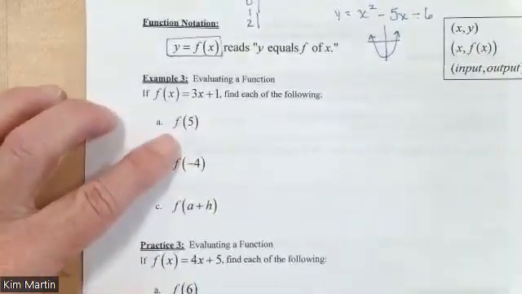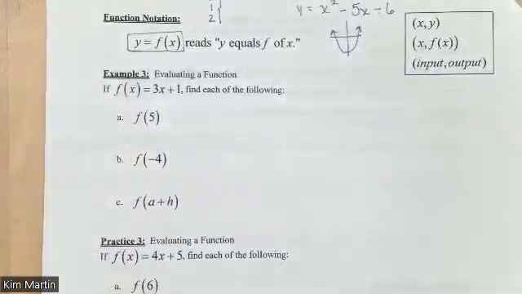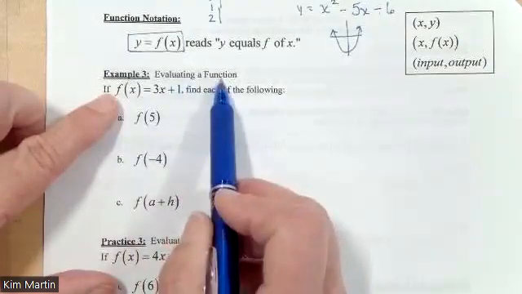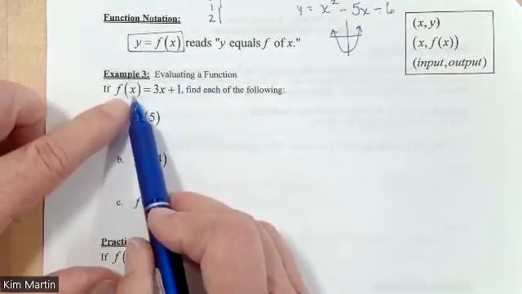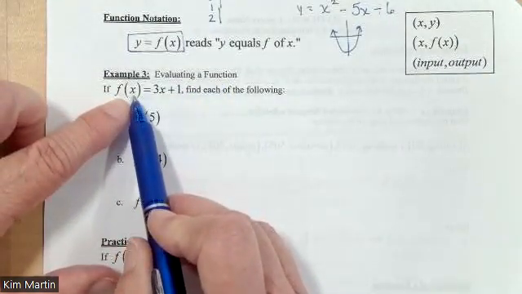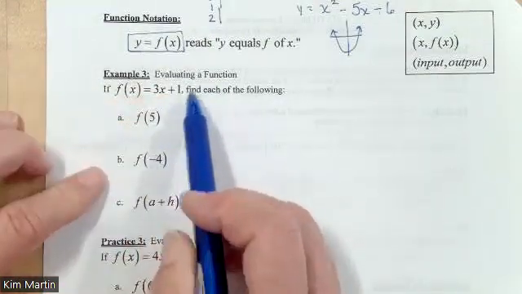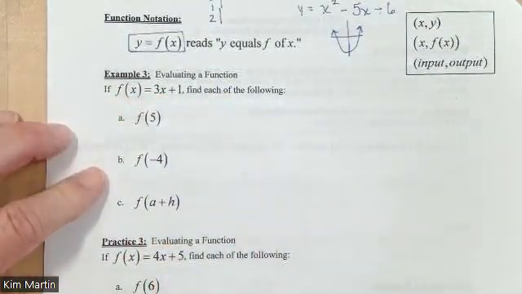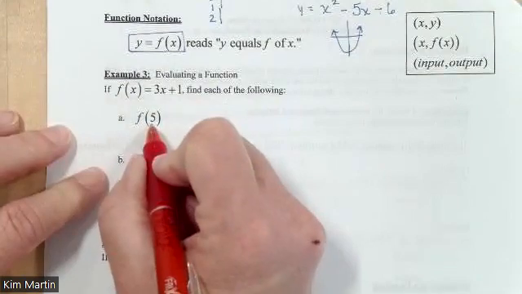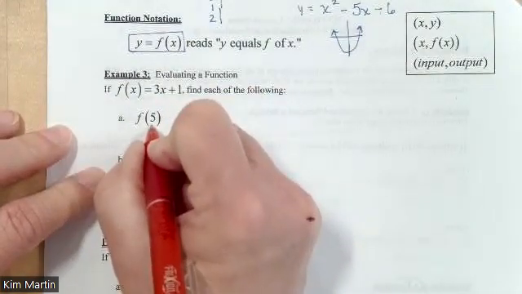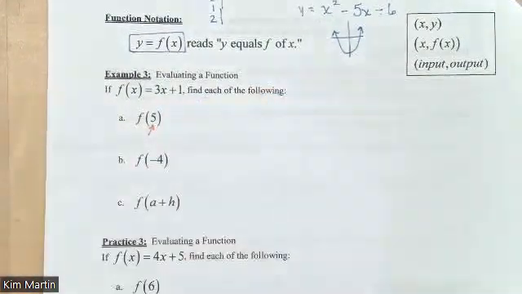Okay, now we're going to move down to here. We have evaluating a function. If f of x equals 3x plus 1, find each of the following. When you see f of 5, that is telling you what x is.